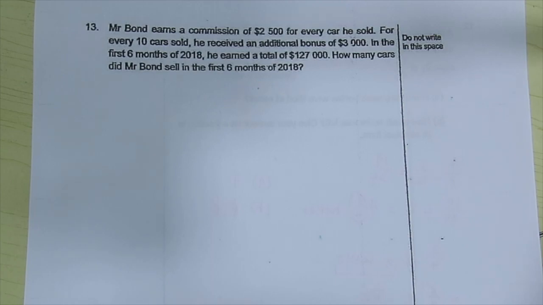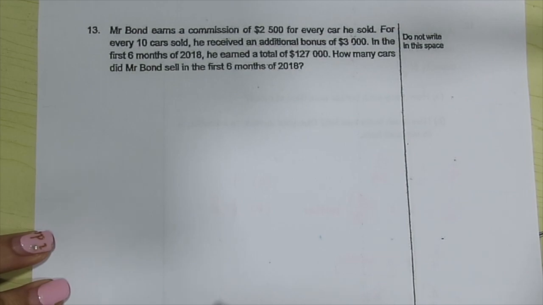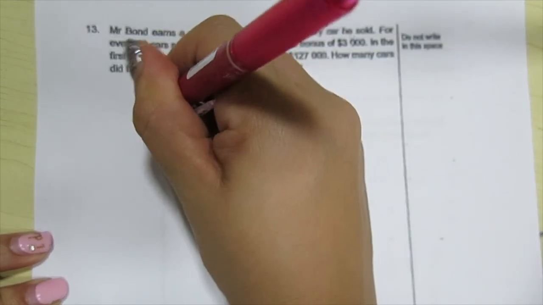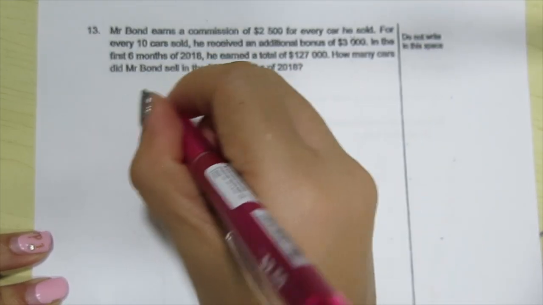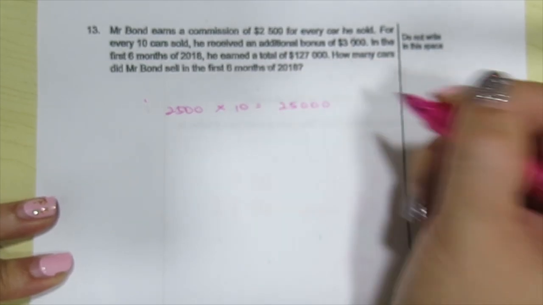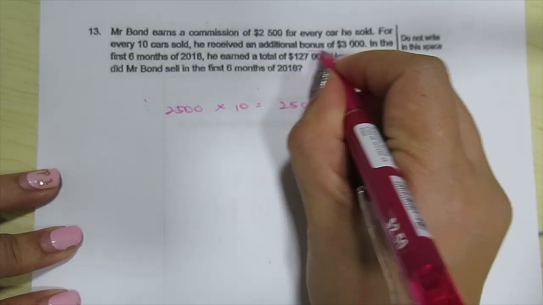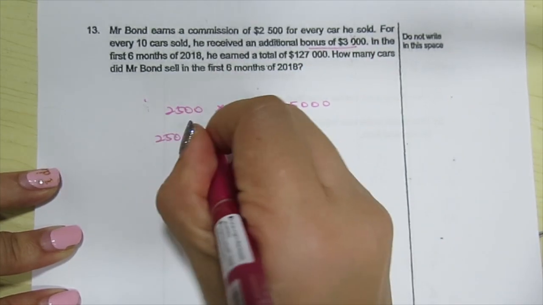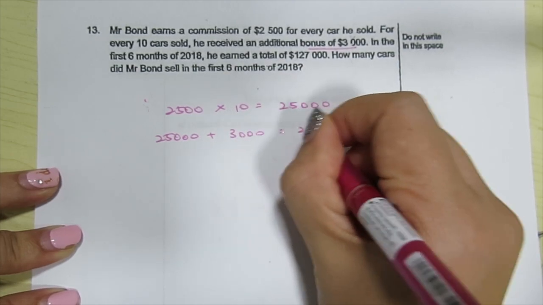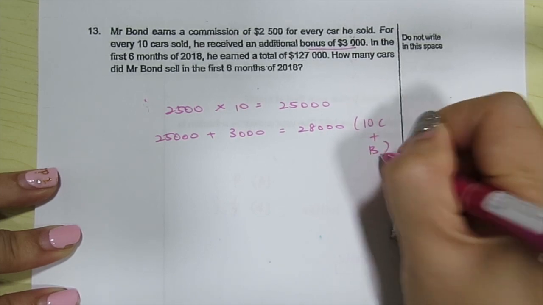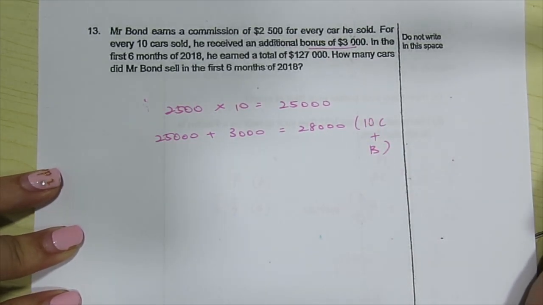Question 13 is a set question. So 10 cars, 1 set. So let's find out. So 2,500 is 1 car. If he sells 10, 25,000. So on top of that, he gets the bonus of 3,000 for every 10 cars. So this one, including the bonus, $28,000. This is the 10 cars plus the bonus. Let's call this one set, alright?